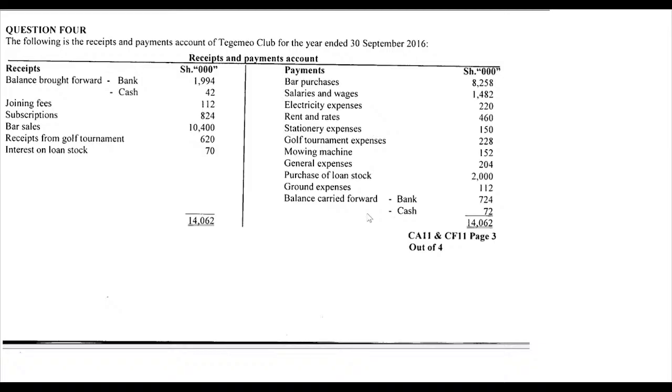Today, I'd like us to talk about this non-profit question from 2016, question 4. The following is the receipts and payments account for Tegemeo Club for the year ended 30th September. So you have been given our receipts and payments account.